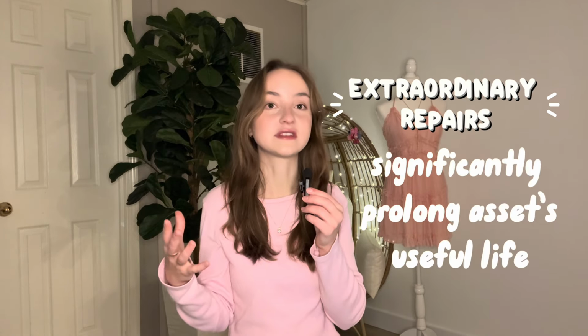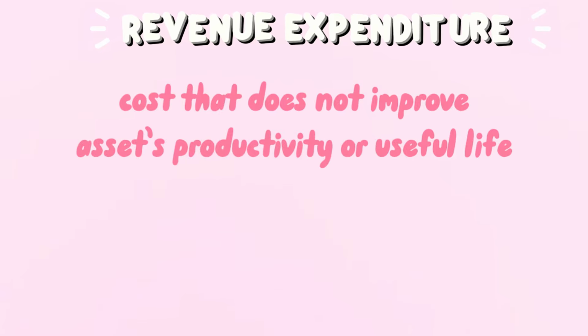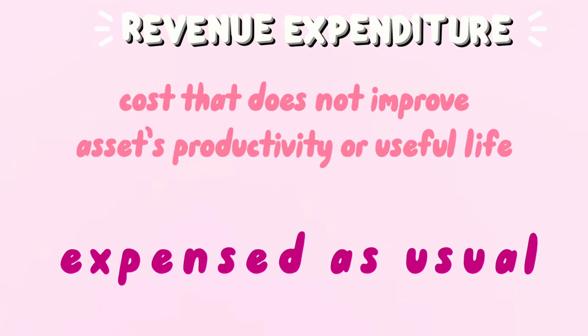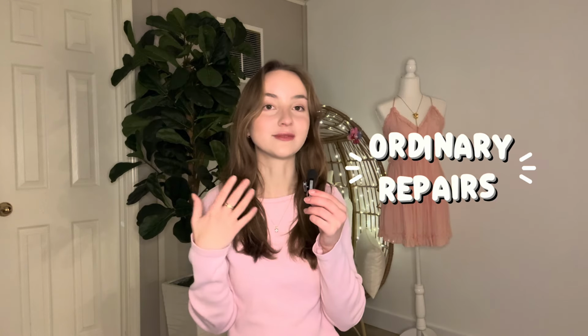A revenue expenditure will not increase the asset's life or capacity, so it will be expensed as usual. Ordinary repairs are just as they sound. They will be done routinely to make sure the plant asset is operating well. These are revenue expenditures, so they will be expensed immediately.